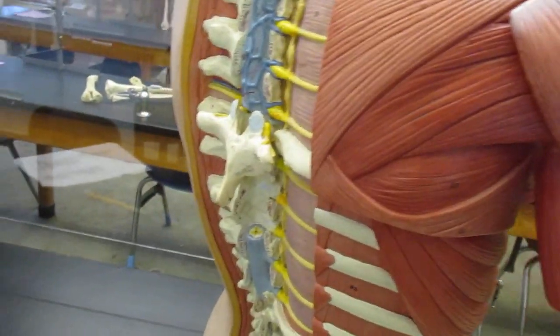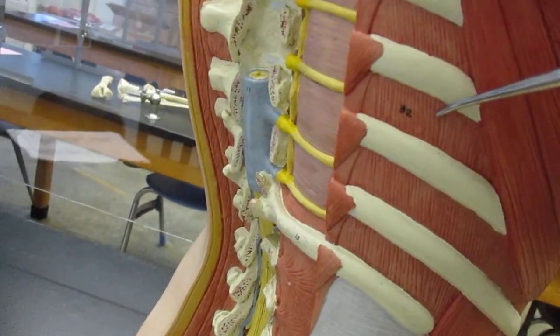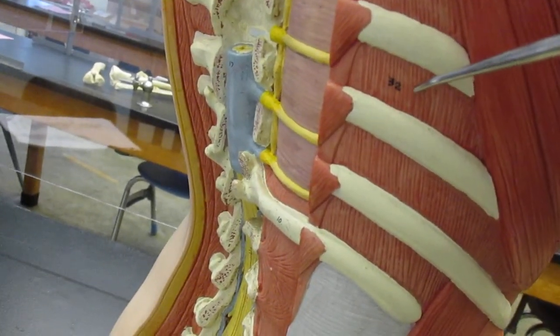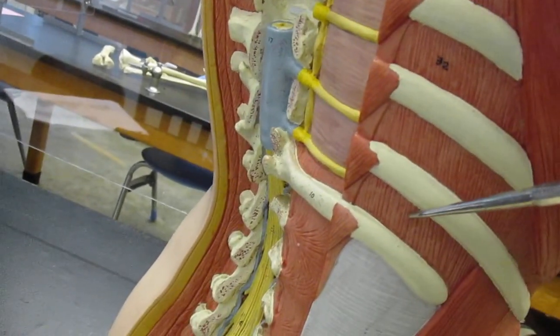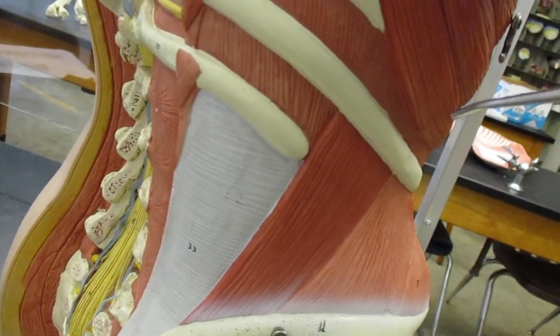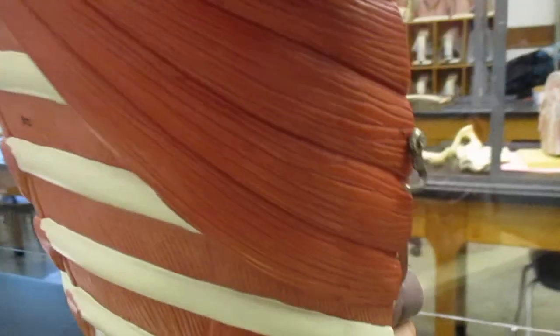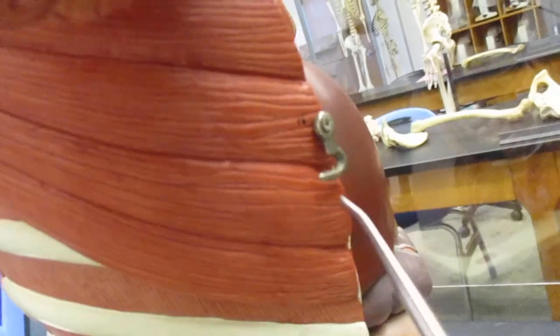And we can see that we have the intercostal muscles here, and here, and here, and here. Here are the ribs. And we also see the serratus anterior ventralis muscles as well in this model.